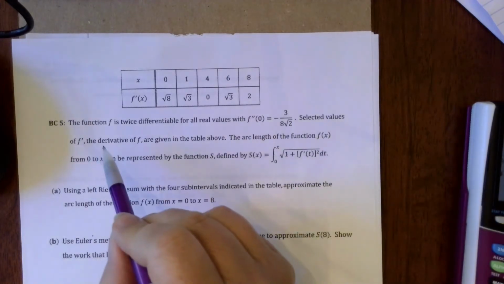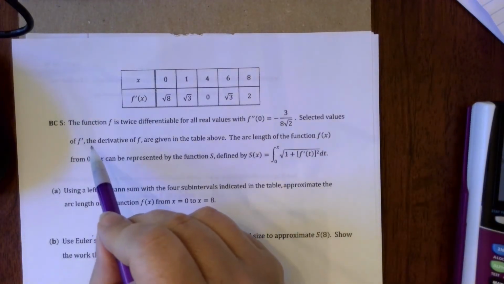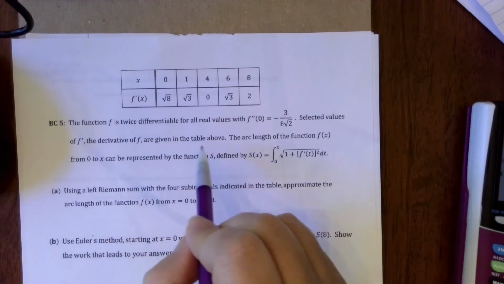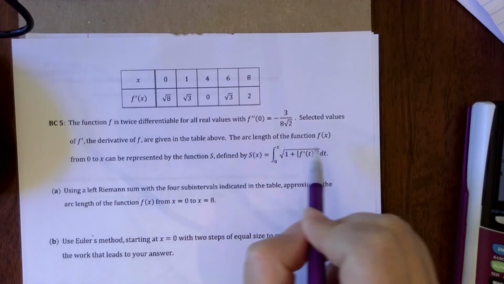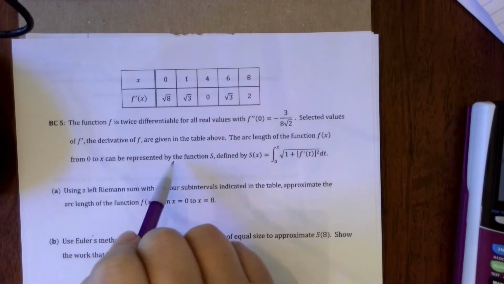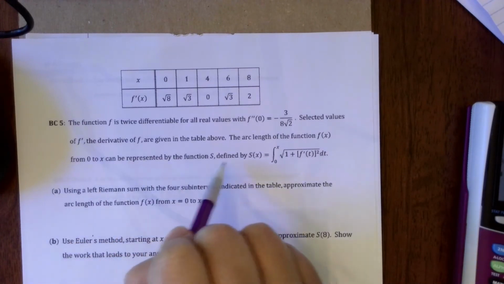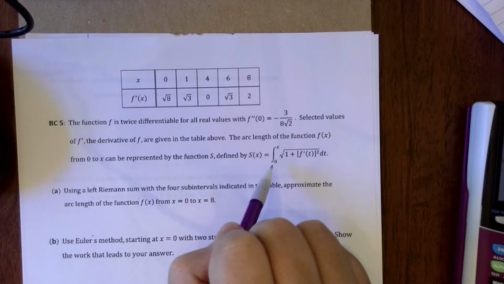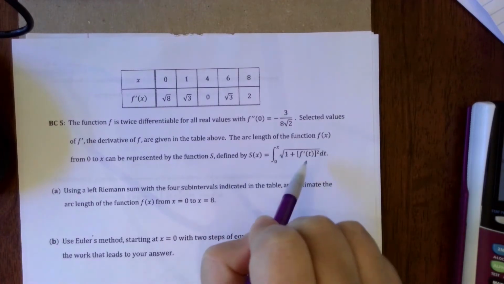Selected values of f prime, the derivative of f, are given in the table above. The arc length of the function f of x from 0 to x can be represented by the function s. S of x is the integration from 0 to x of, so it's like an arc length formula right here.